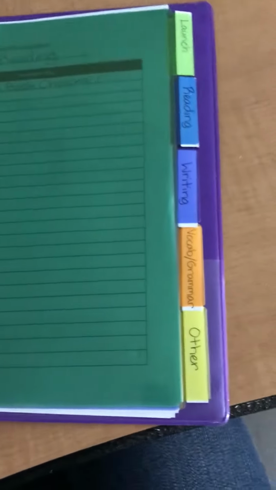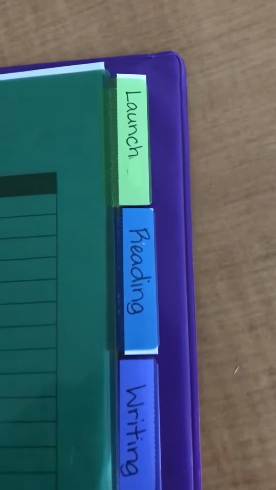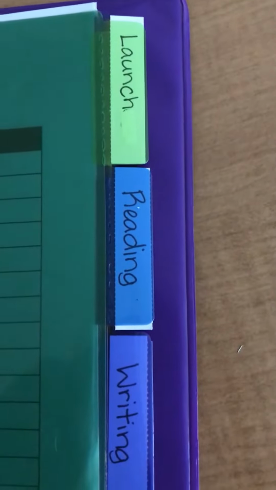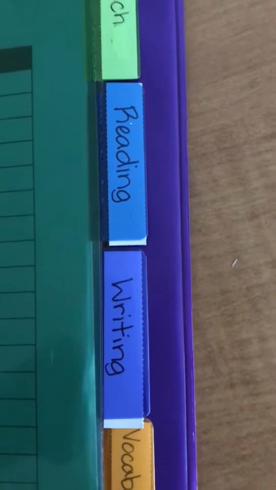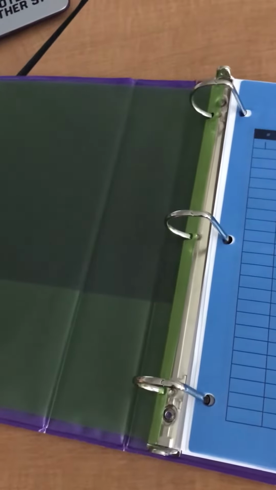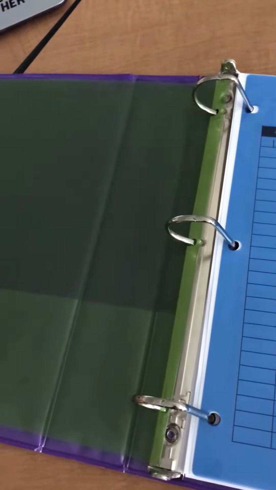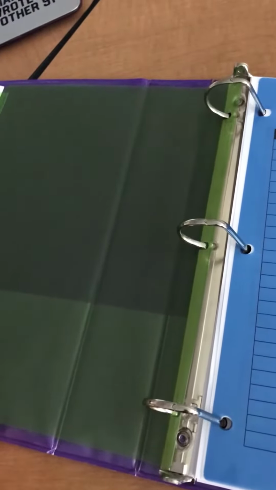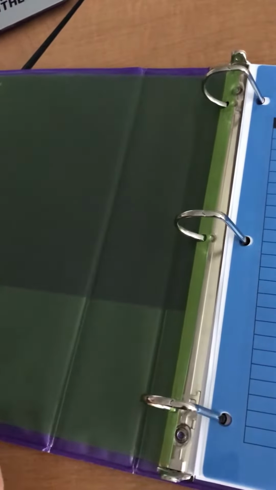When you open it up, there are 5 tabs. Yours should look like mine: Launch, Reading, Writing, Vocab/Grammar, and Other. The first section right now is blank. You can just see the reading because it's see-through, but this is the launch section. This is because you're going to get a different paper every week, and then I'm going to collect that paper at the end of the week, so there's nothing that you really need to organize with the table of contents.